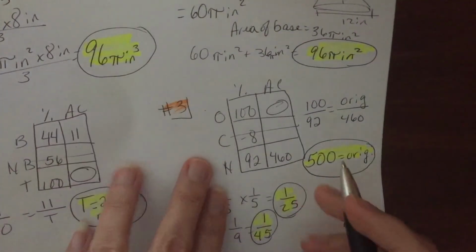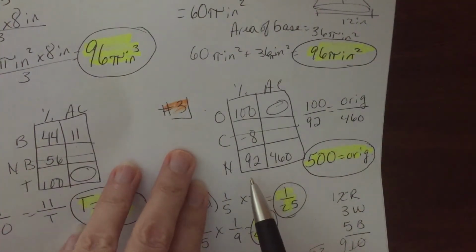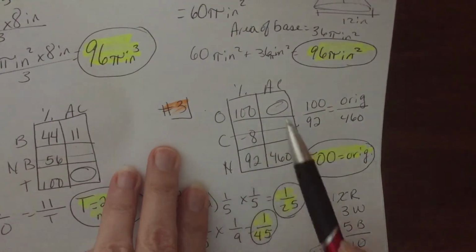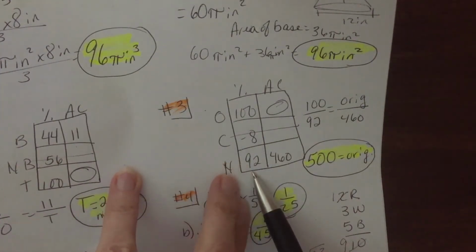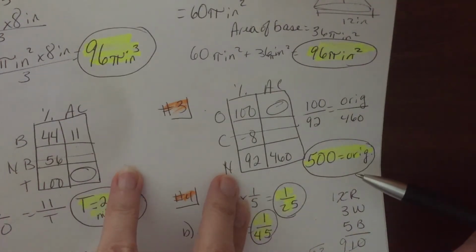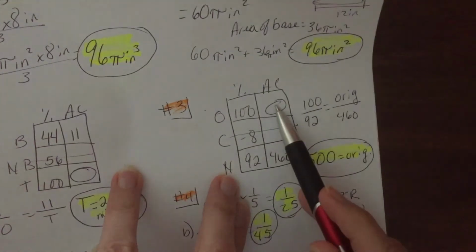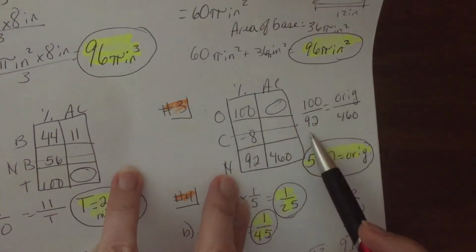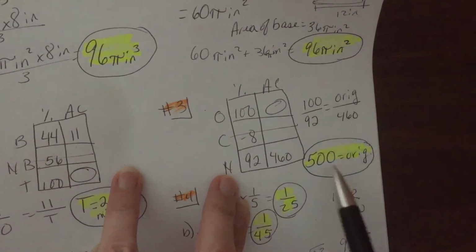Number 3, the attendance was down 8% from last year. So minus 8, my new percent is 92%. If the attendance this year was 460, what was the attendance before the reduction? 100 over 92 equals original over 460. The original number is 500.